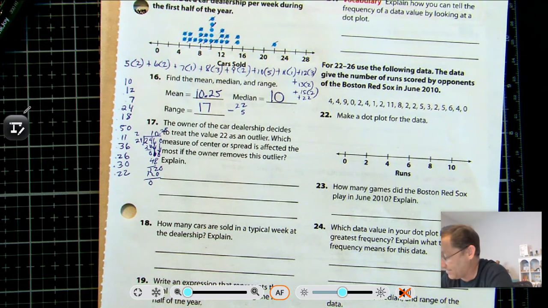The owner of the car dealership decides to treat the value 22 as an outlier. Which measure of center or spread is affected the most if the owner removes this outlier? The median is not going to change. It'll still stay 10.